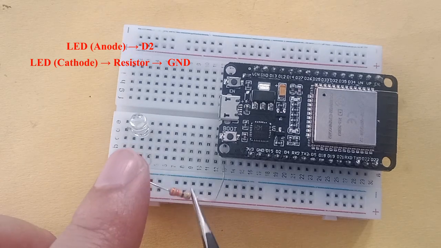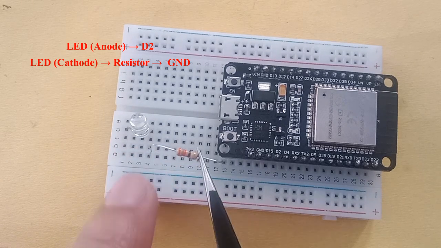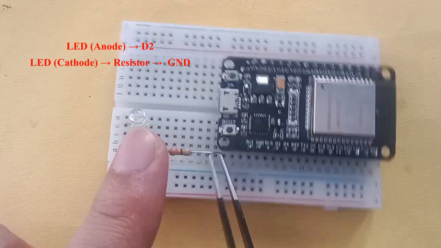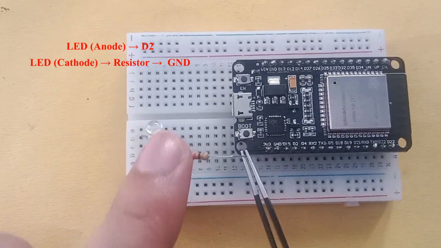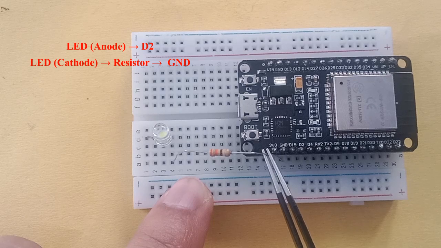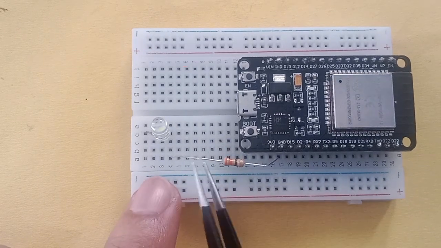In the blog, you might have seen to use a 220 ohm resistor. I do not have that one, so I'm using a 330 ohm resistor. That will also work.